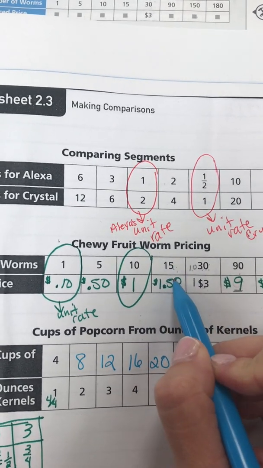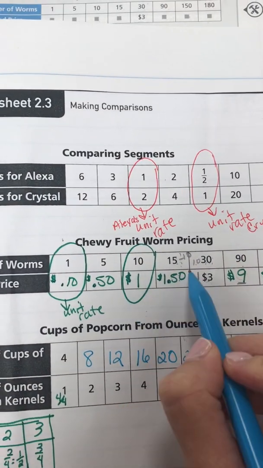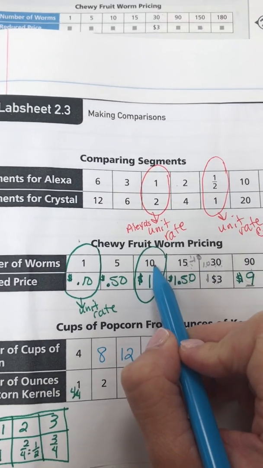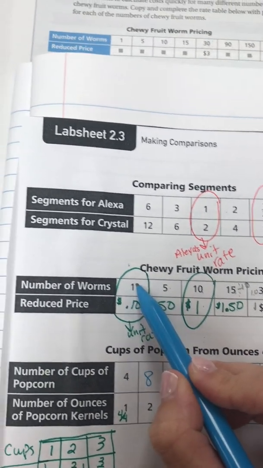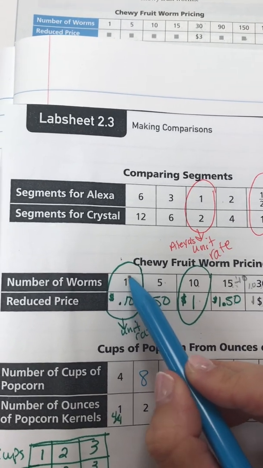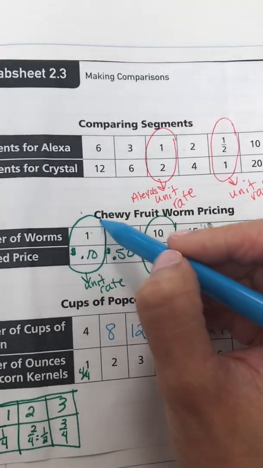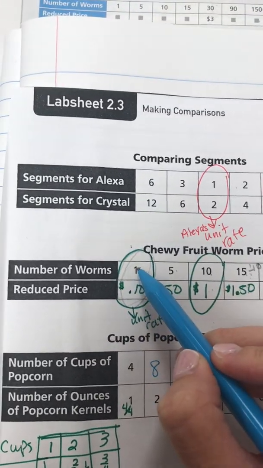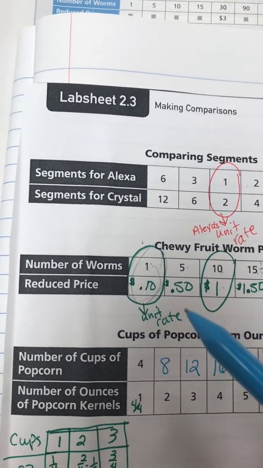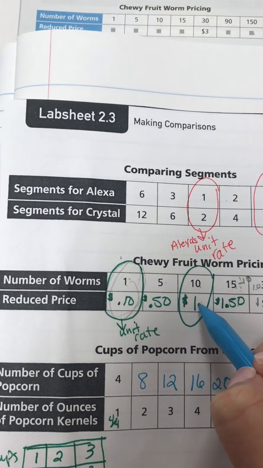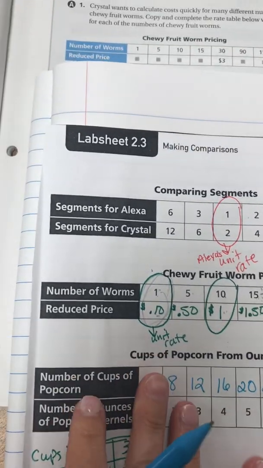What is 15 divided by 10? 15 divided by 10 gave us $1.50. And then here, we talked about that 10 to 1 ratio. So if we have 10 worms, we know that's going to cost $1. 5 divided by 10 gives us 50 cents, and 1 worm, we want to know the cost of 1 worm. Well, 1 divided by 10 gives us 10 cents. So this is going to be our unit rate, because we want to know the cost of 1 worm. So 1 worm is 10 cents, so that's our unit rate we're going to work with. Now this one could also be a unit rate, but this one's probably going to be more beneficial for what we need for answering these questions.